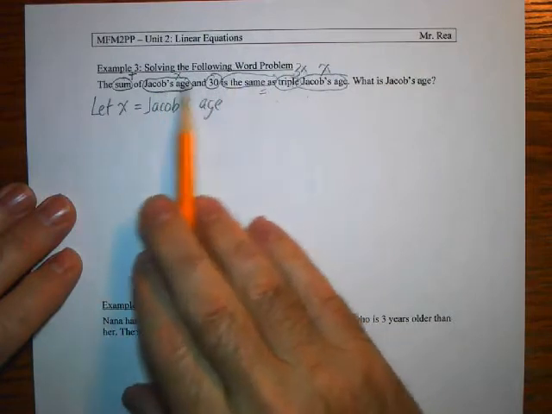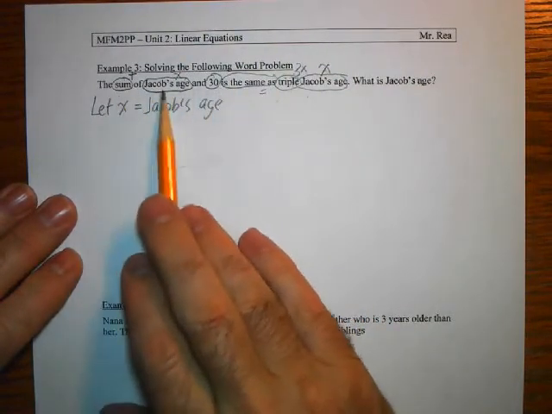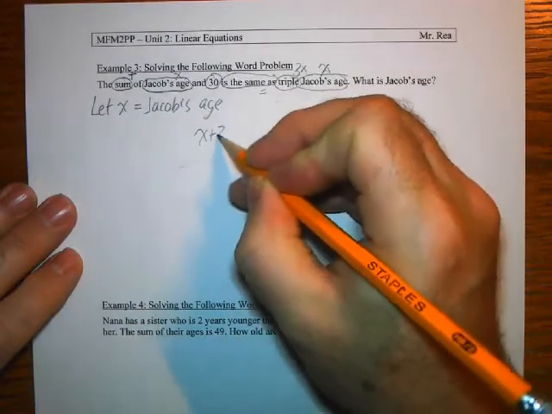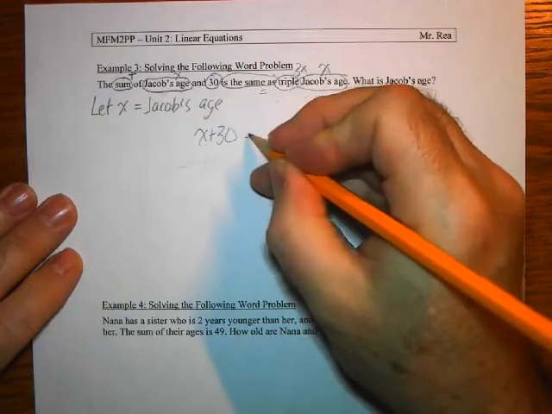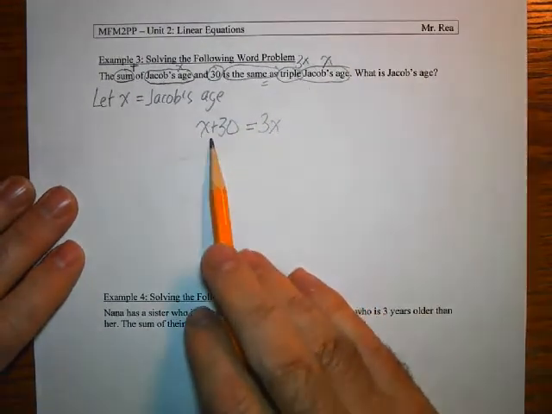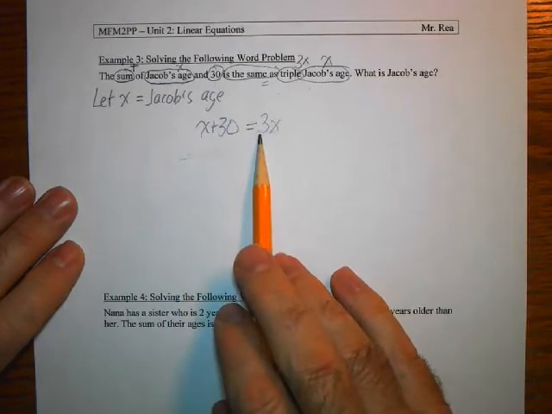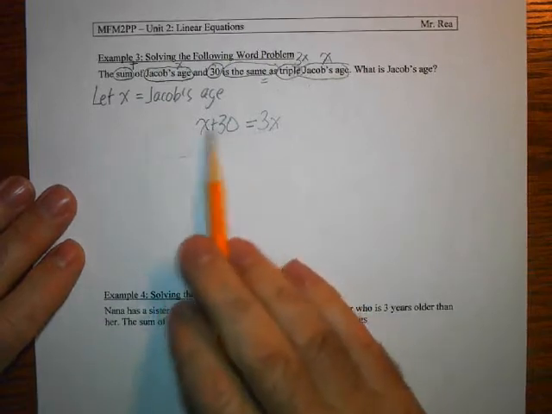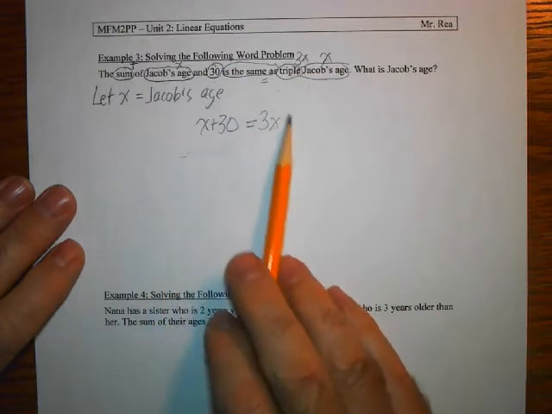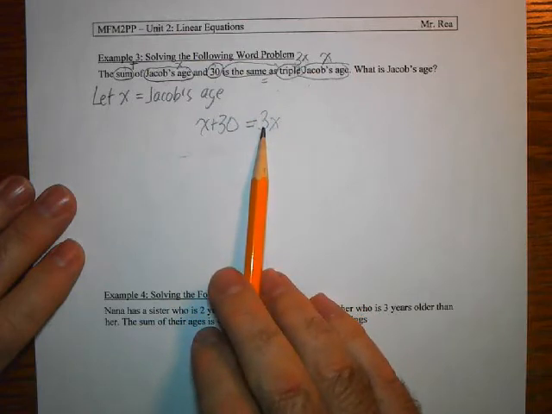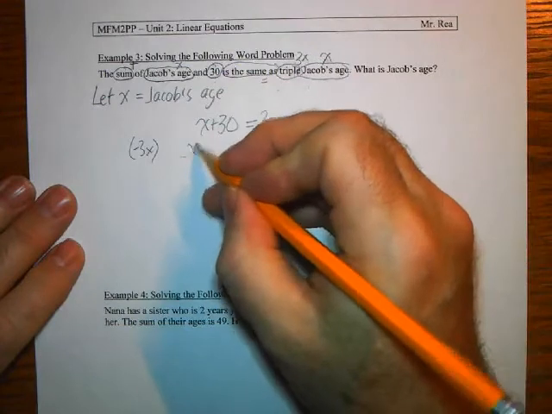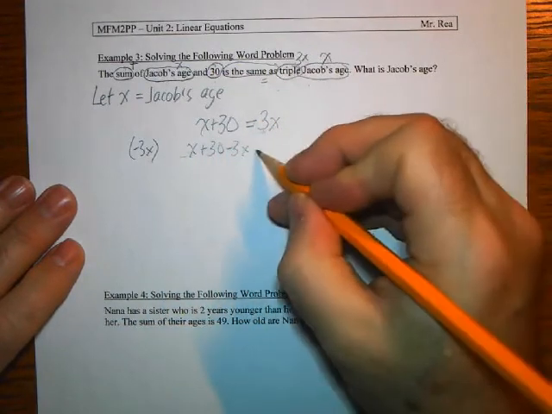Okay, so now when it comes time to make the equation, let's read through here. We've got the sum of Jacob's age and 30, so we're adding these two things together, so x plus 30 is the same as, that's where our equal sign is, triple Jacob's age. We've already talked about that, that's 3x. So you can see I've got x's on both sides, and we saw this in lesson 2. It's kind of hard to isolate x if there's 2 of them. So what we do is we only want to see x's on the left side, so we subtract any variable terms on the right side. We actually subtract them from both sides. So we're going to subtract 3x from both sides of the equation. So we get x plus 30 minus 3x is equal to 3x minus 3x.